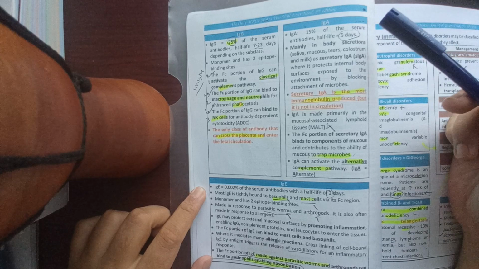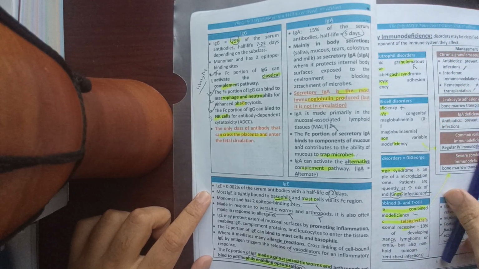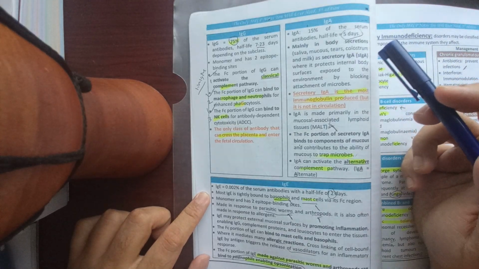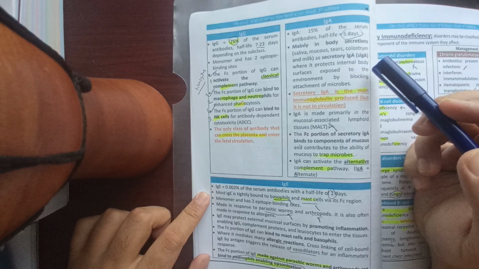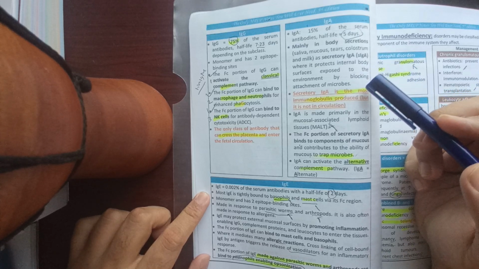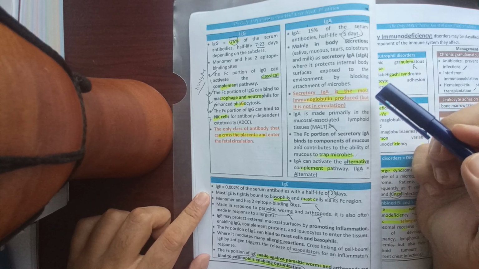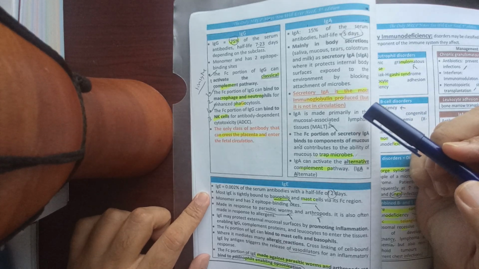IgA is 15% of the serum antibodies, with a half-life of 5 days. It is mainly in body secretions, as you know: saliva, mucus, tears, colostrum, and milk, as secretory IgA, where it protects internal body surfaces exposed to the environment, blocking the attachment of microbes. Secretory IgA is the most produced immunoglobulin, but it's not in circulation, as we have said before.